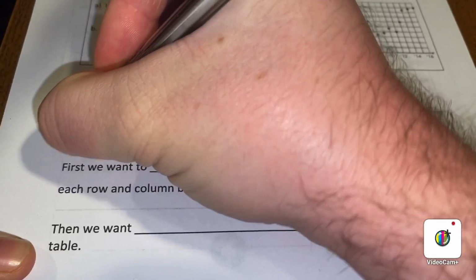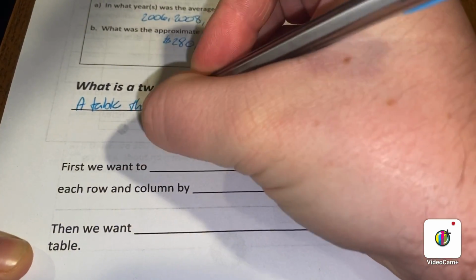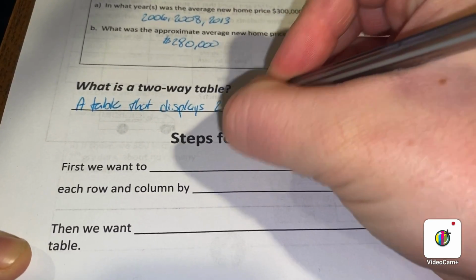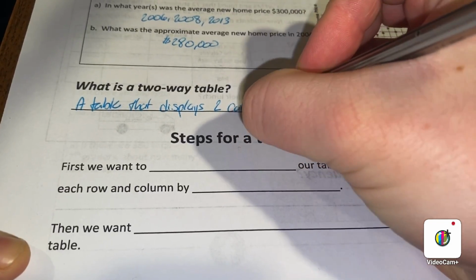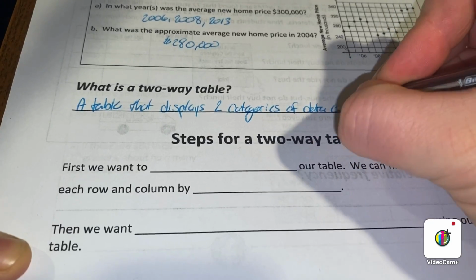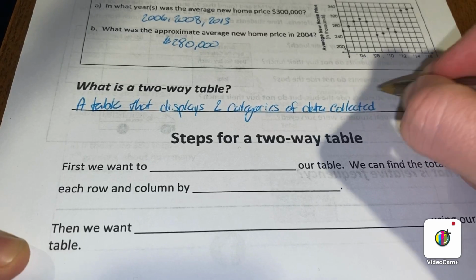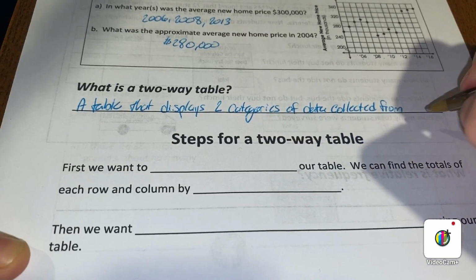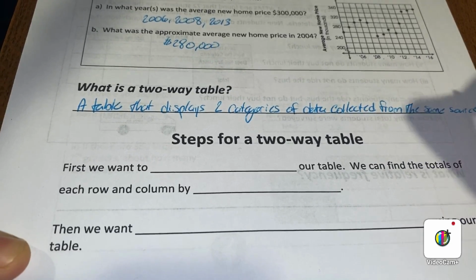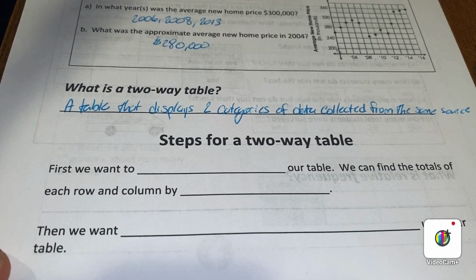It's a table that displays two categories of data collected from the same source. So a table that displays two categories of data collected from the same source.